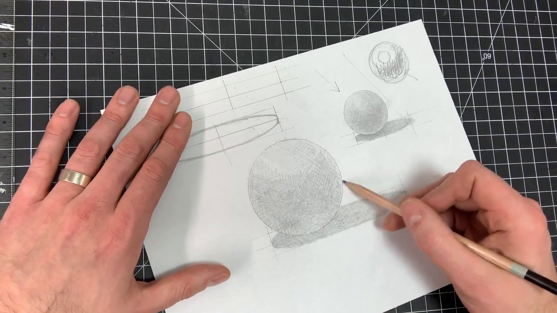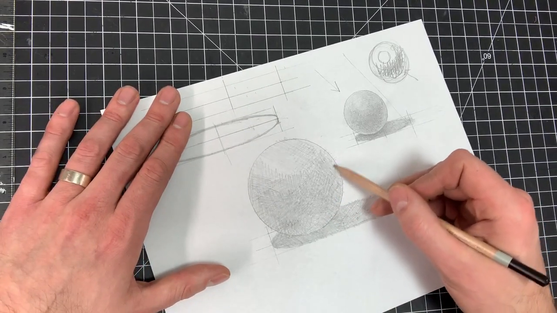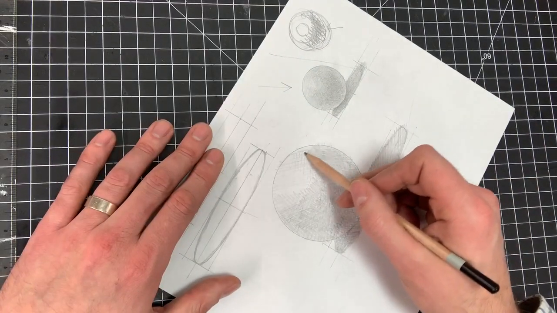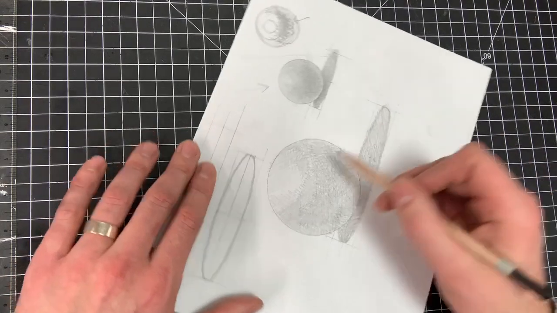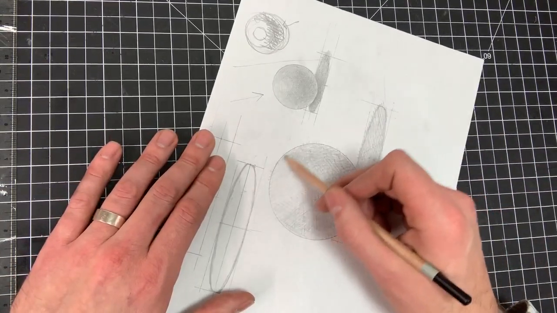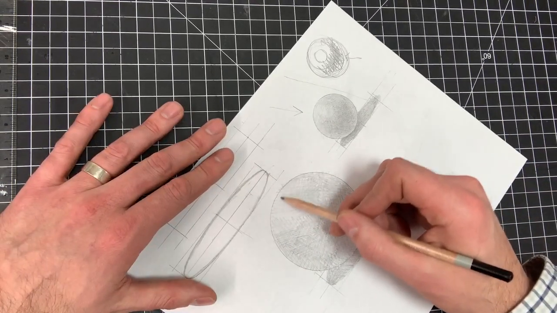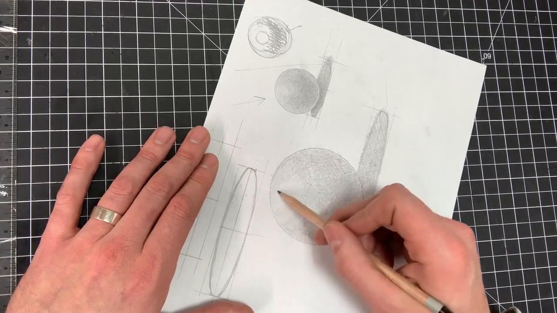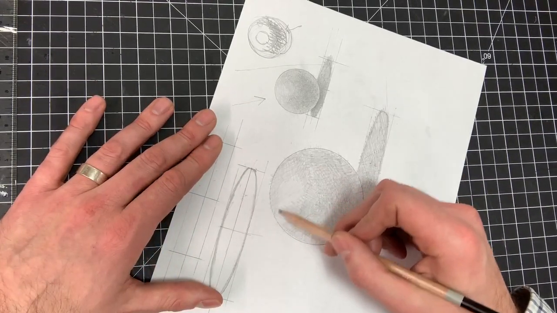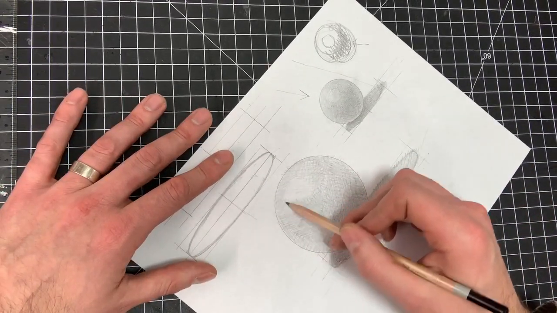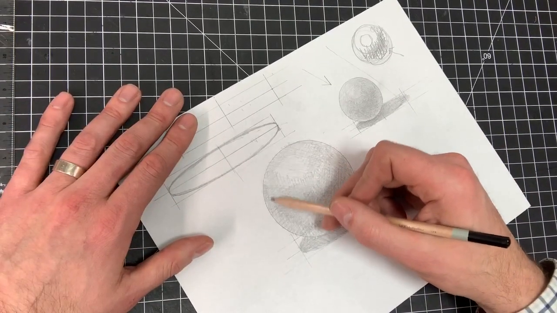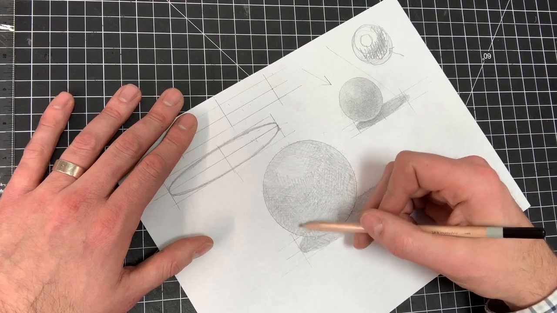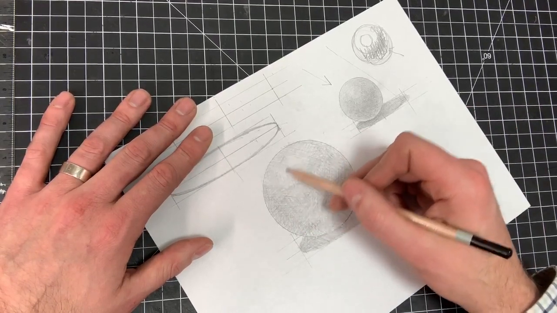Now I got this nice base down. That's basically what you're doing in the beginning, just using a hard pencil, like a 4H or a 2H, depending on the brand that you have. You're putting a nice base down. And after you get that base down, then you can really start to push the values a little bit darker in areas, but you're just doing this slowly. It's a slow transition of value.